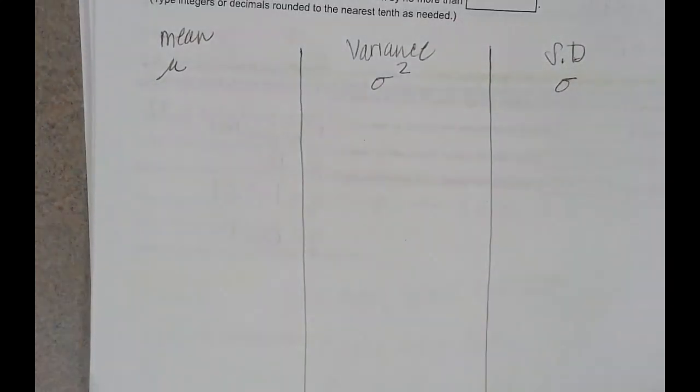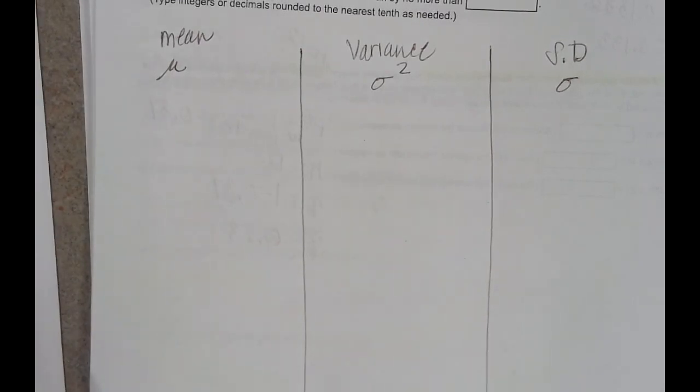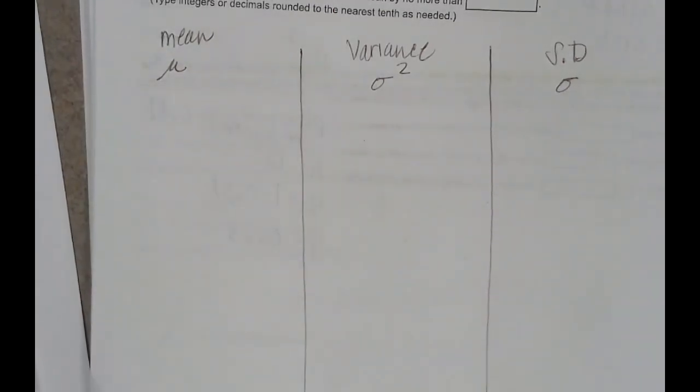Alright. Recall that in problem 8, I believe it was, we calculated our mean. If you refer back into your problem, we found the mean using a formula.